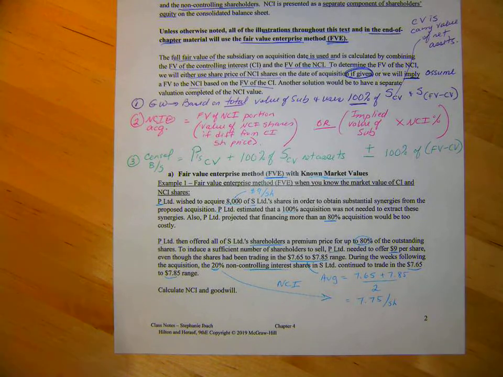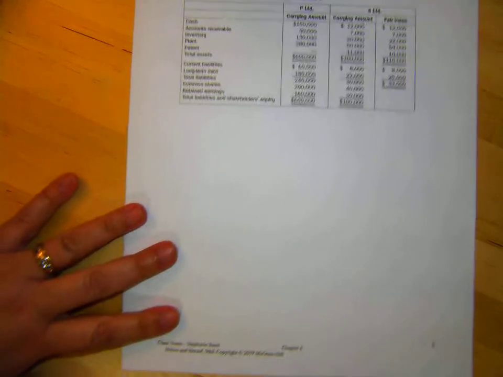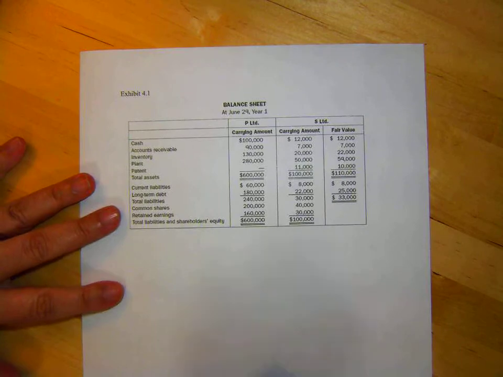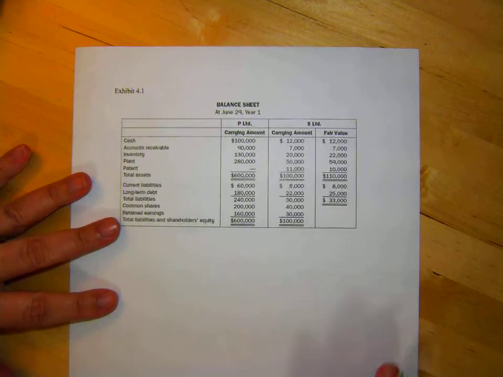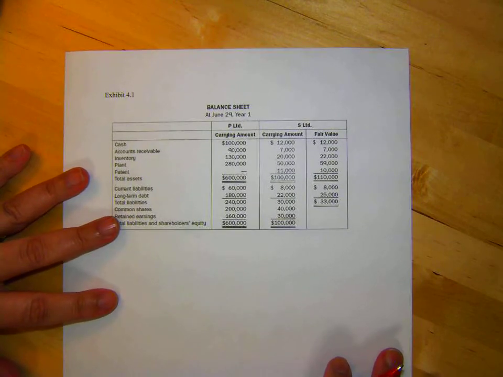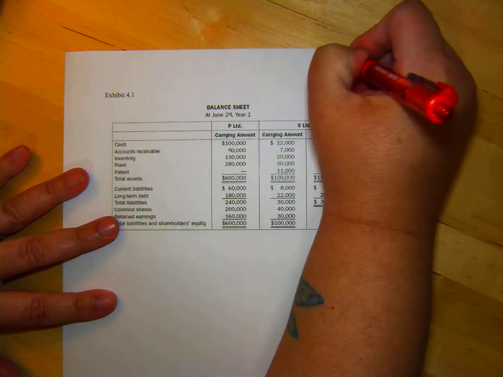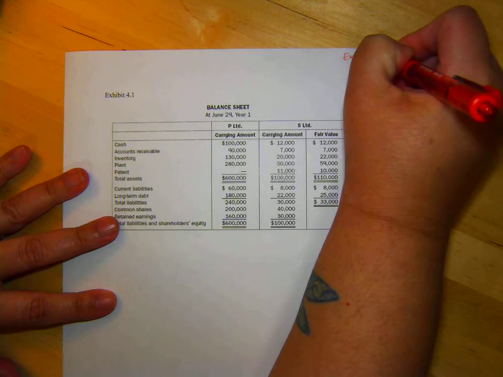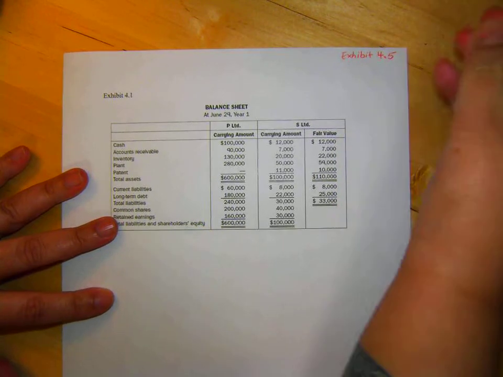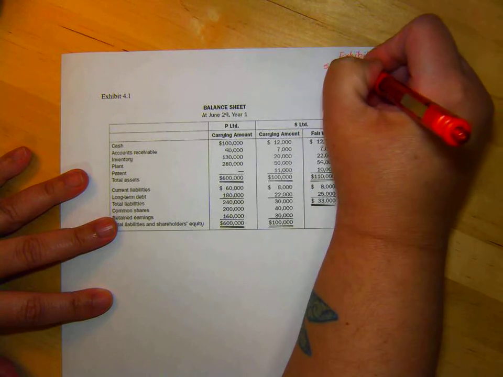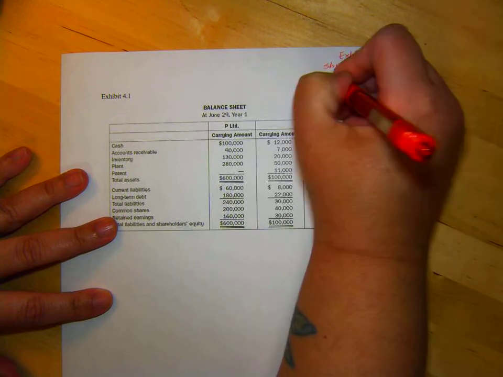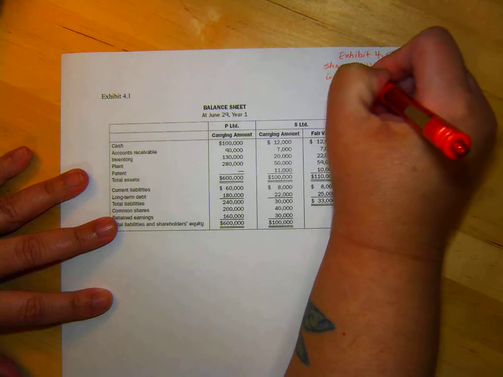Okay, so let's go to page 3. And I am going to calculate this in one column. Calculate goodwill. But Exhibit 4.5 in the text shows the goodwill calculation in 2 columns.